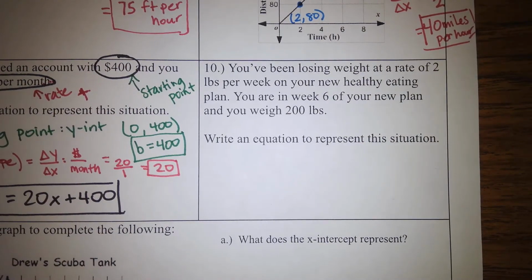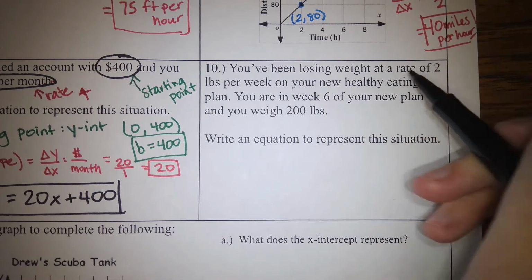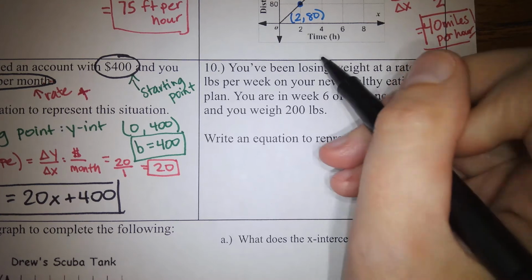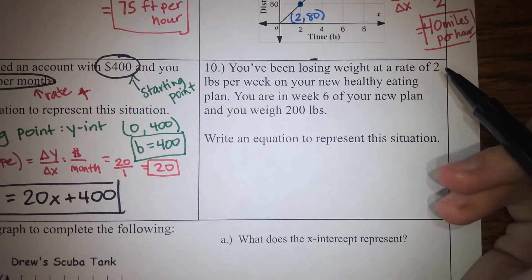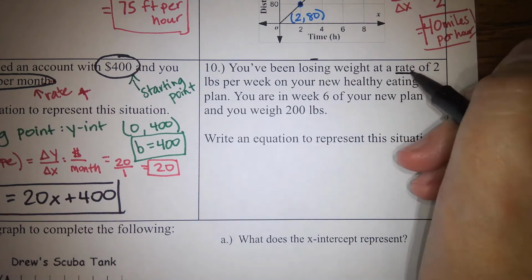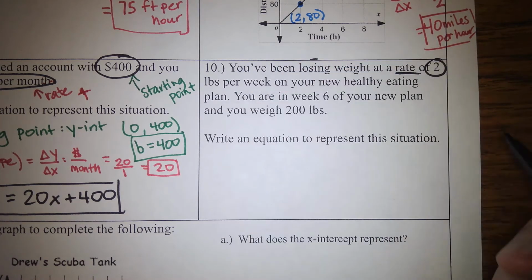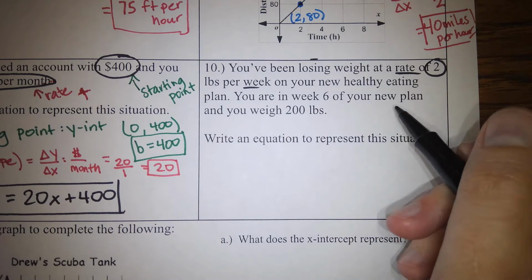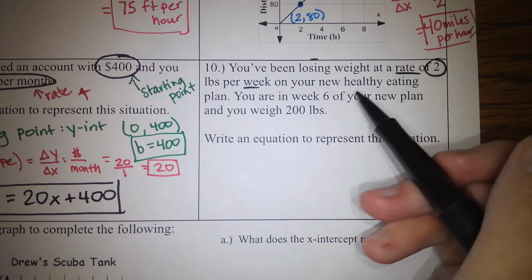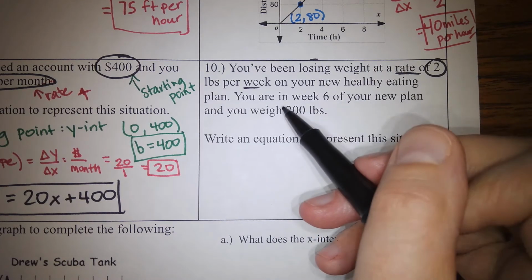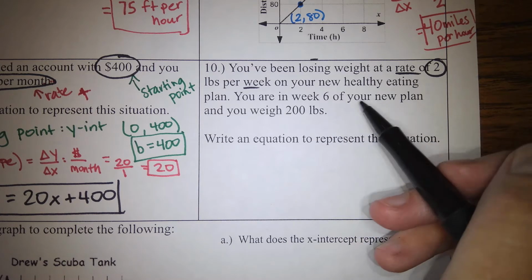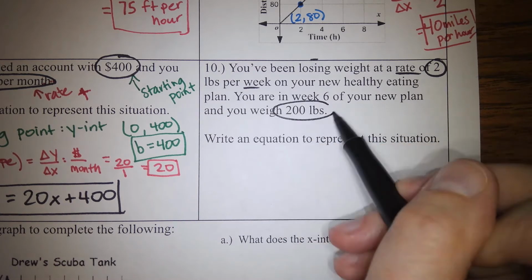For number 10, we see that you've been losing weight. That gives you a hint that it's going to be a negative at a rate, that's our slope, y'all, of 2 pounds per week on your new healthy eating plan. Wow, that's a lot. You are in week 6 of your new plan, and you currently weigh 200 pounds.